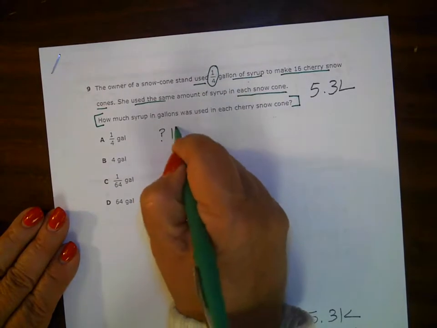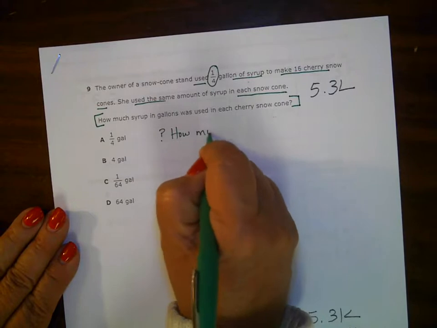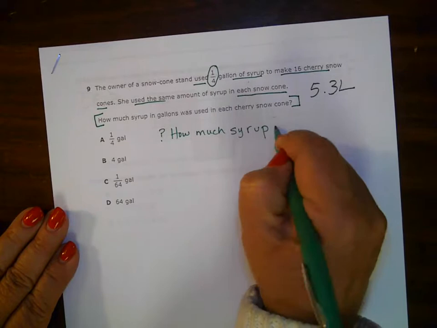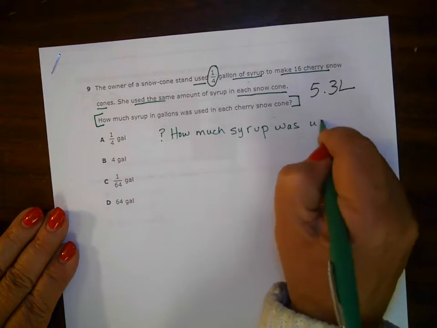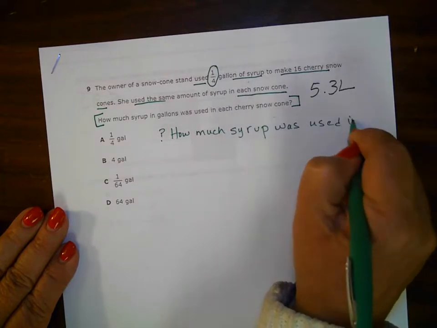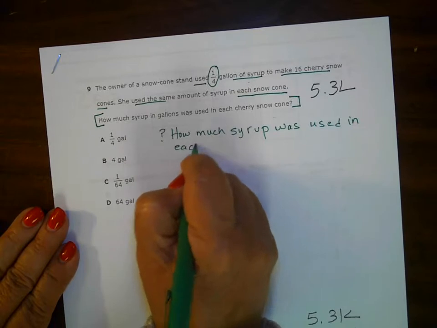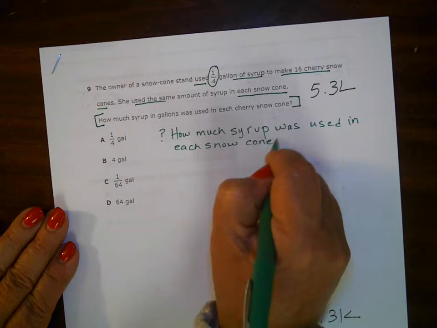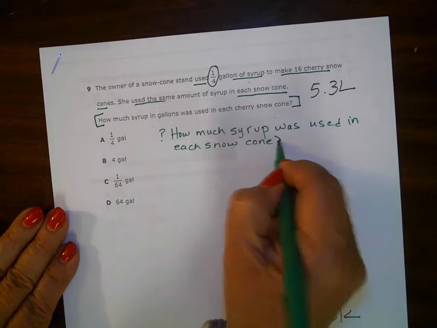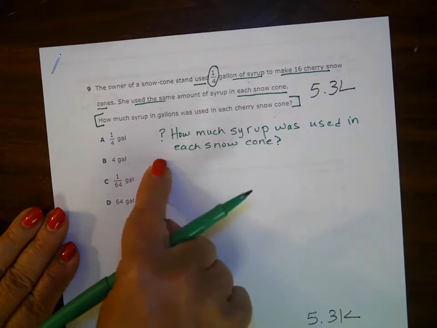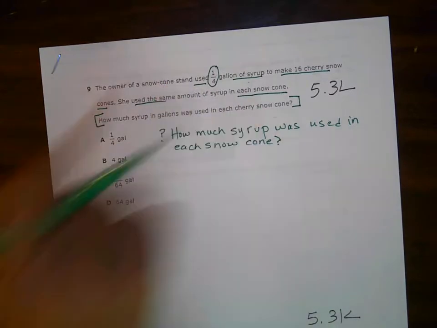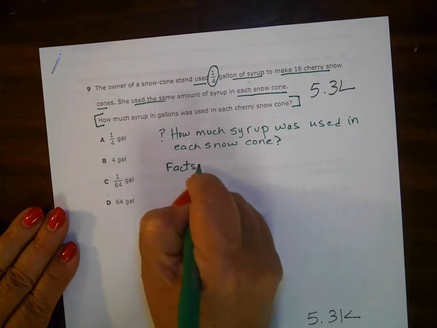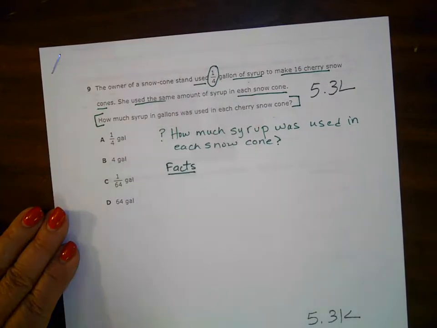I can just put down how much syrup was used in each snow cone. Okay, so that's what I need to find out. That's what the author wants me to do. Now I need to go in and look for my context clues. So I'm going to write down what my facts are. I am the investigator, and this is what I need to find.